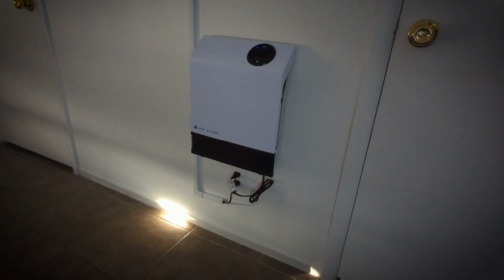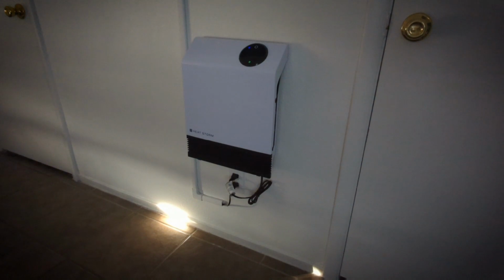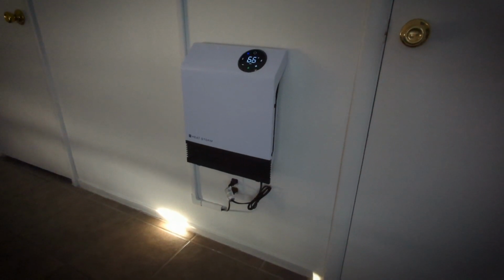The same thing to cut it on. Okay Google, turn the heater on. All right, turning on Oasis Suite heater.